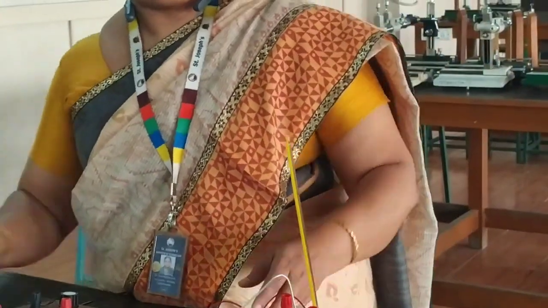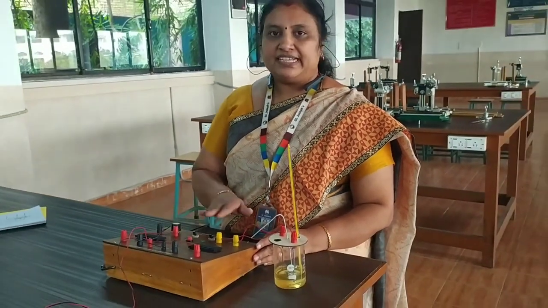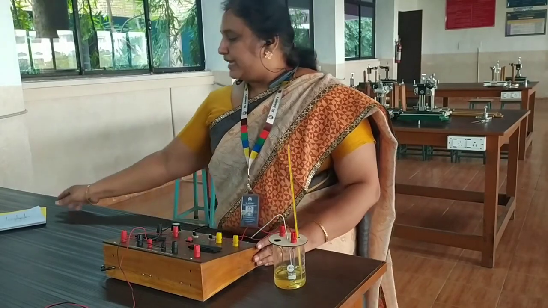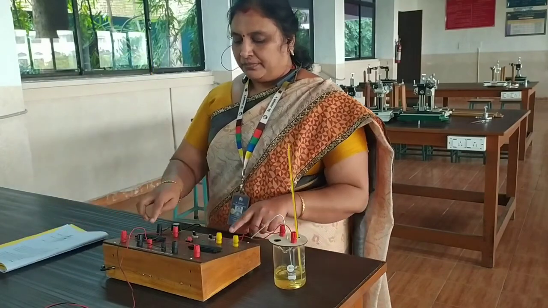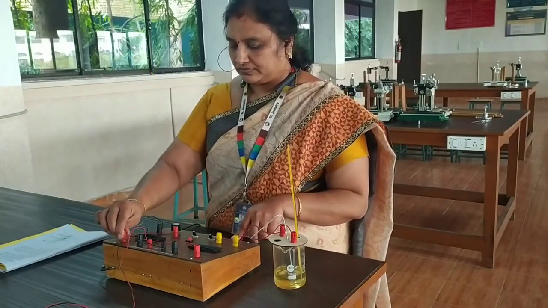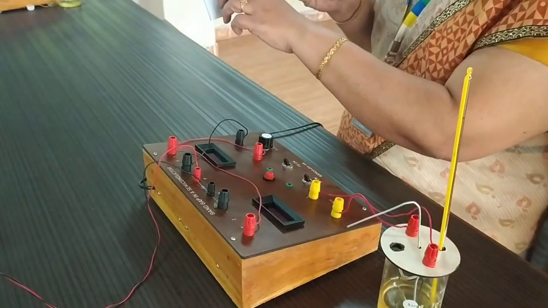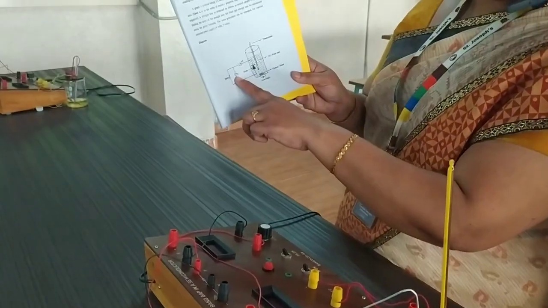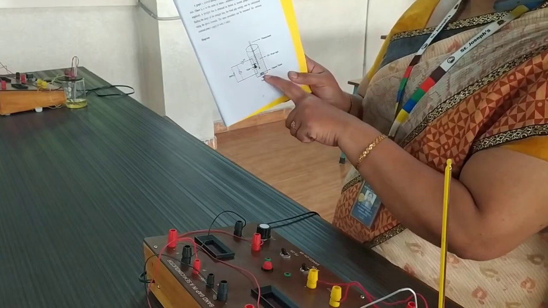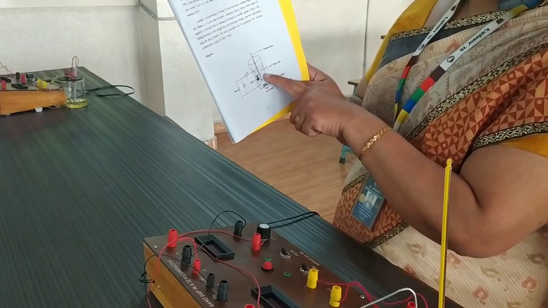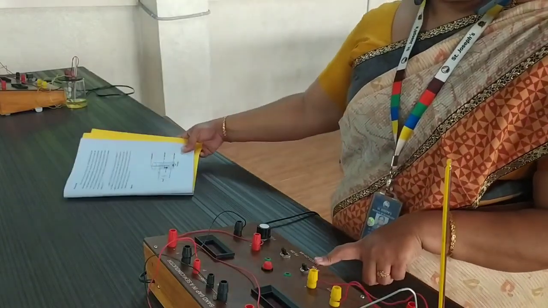So this is the experimental arrangement for the experiment we are doing, the band gap determination. The entire kit is here. As I showed you in the circuit, we have the battery here. In the circuit we can see the required things: we need a battery, a voltmeter, an ammeter, a diode, a beaker with heating coil, and then we have the thermometer. I will show you the required things for this experiment.